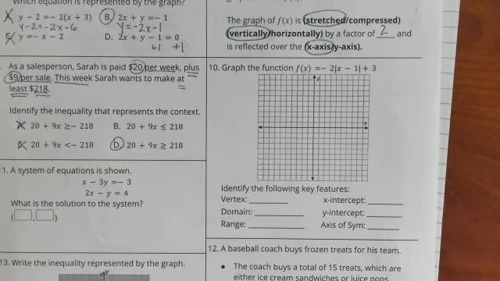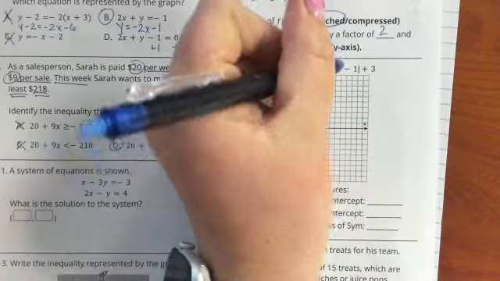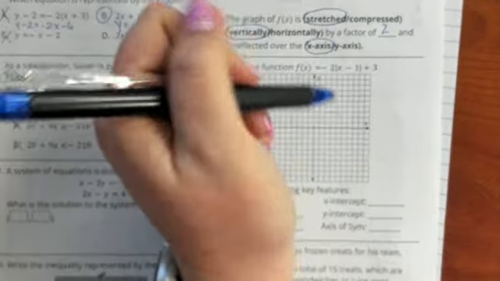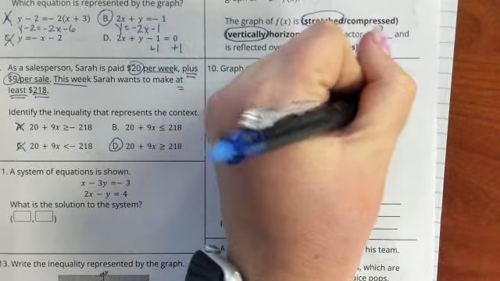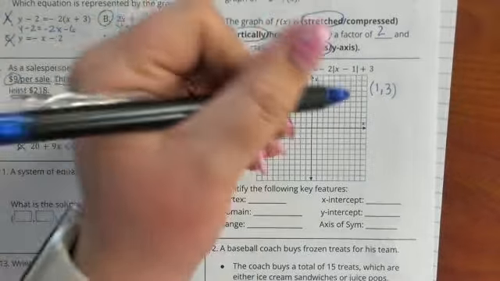Question 10, we need to graph our function. Remember, this is when we need to flip the h, keep the k. So instead of being -1, we're +1, and keeping that 3. That's going to give me my vertex at (1, 3).